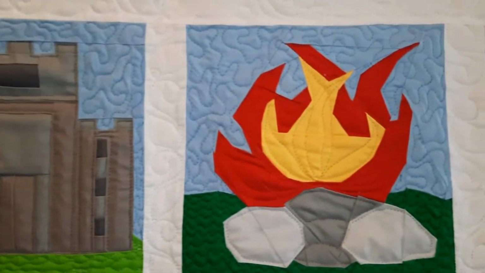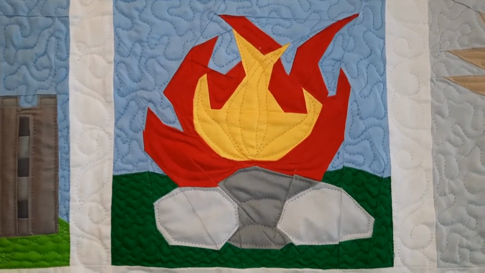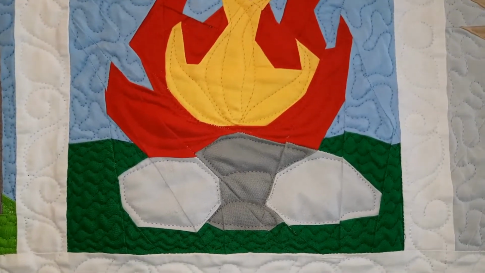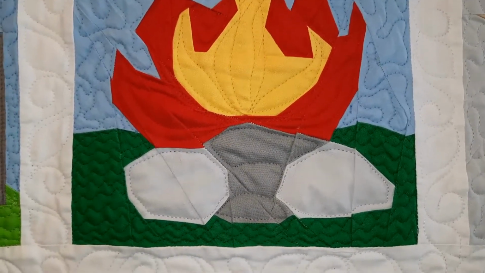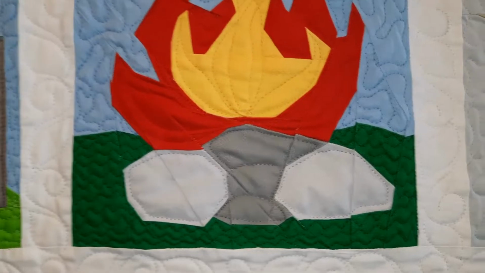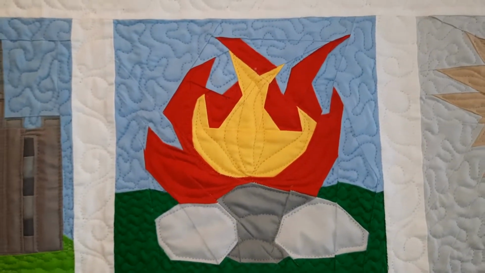Here we have Elijah's altar. So again, we've got flame shapes, and I have outlined the rocks in grey thread as well. The grass is much the same with the wavy lines and the stippling in the background.